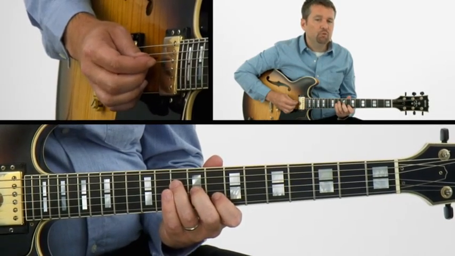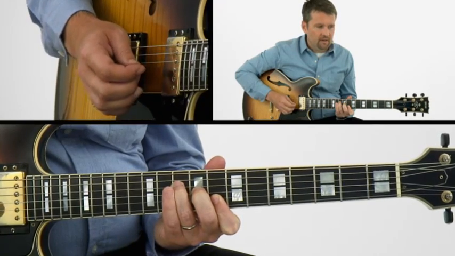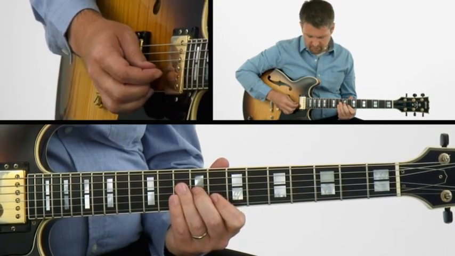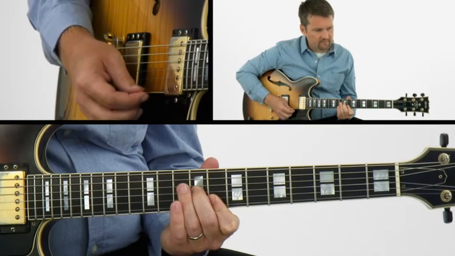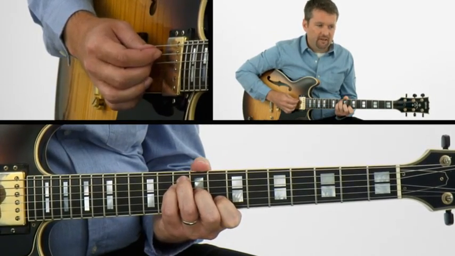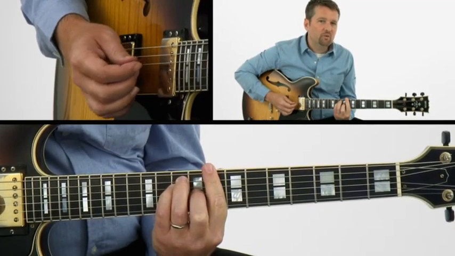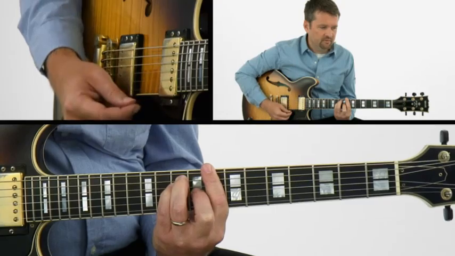Here's going to be my root position, C major triad. Here is my first inversion, C major triad. And here's my second inversion, C major triad. And here, of course, is the full bar chord, which is in root position.